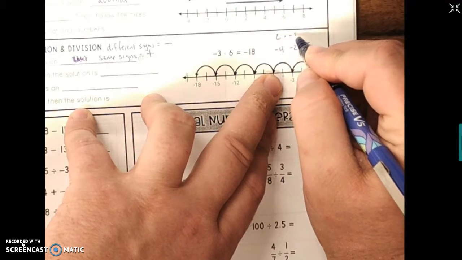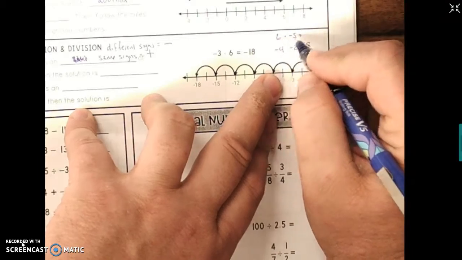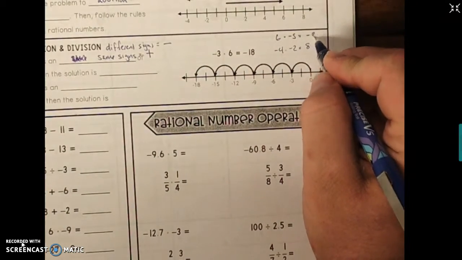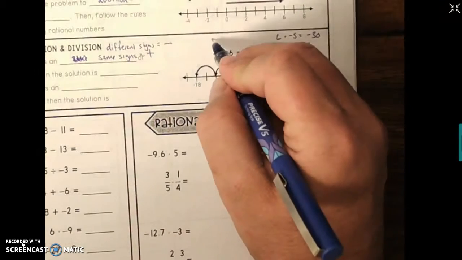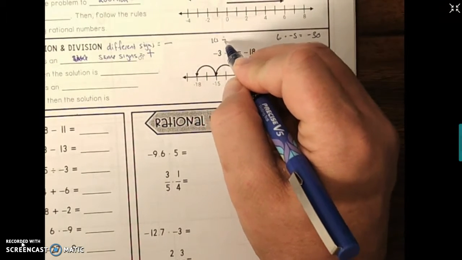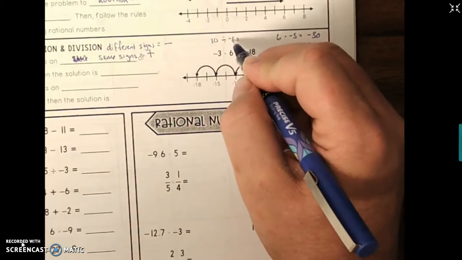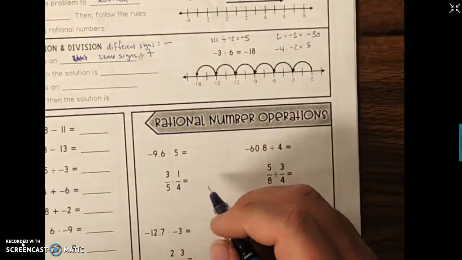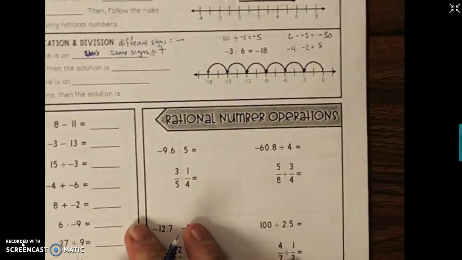6 times -5, we multiply the numbers. 6 times 5 is 30, and they're different signs, so it's negative. 10 divided by -2. 10 divided by 2 is 5, but they're different signs, so it's negative. That is how you do multiplication and division.